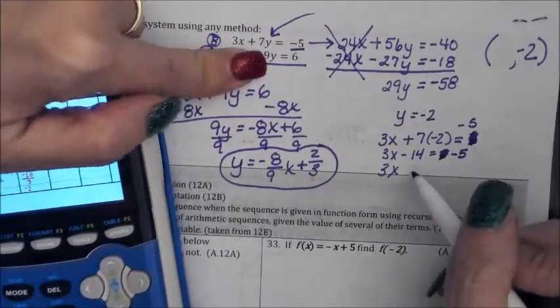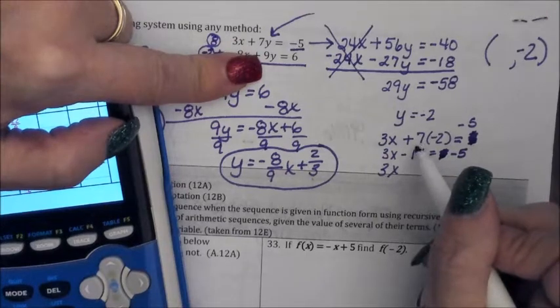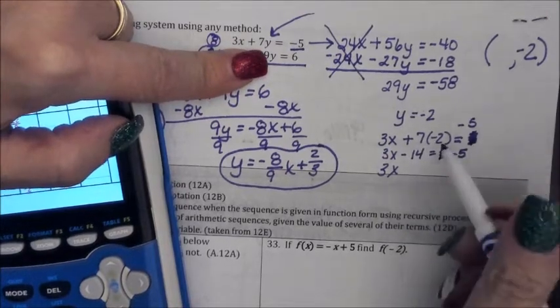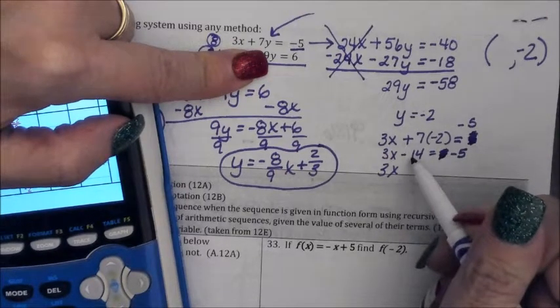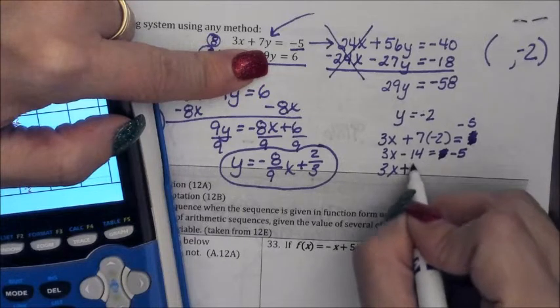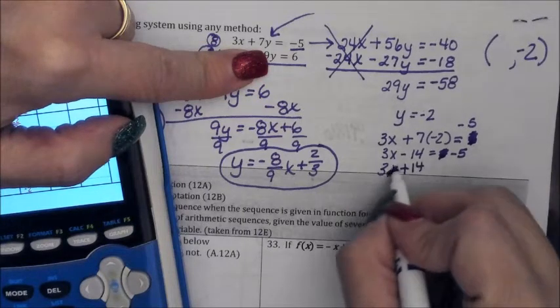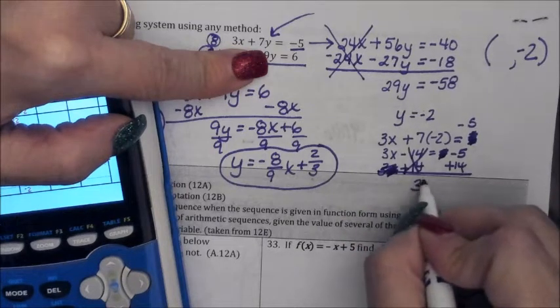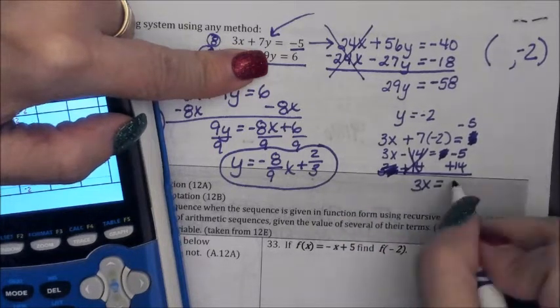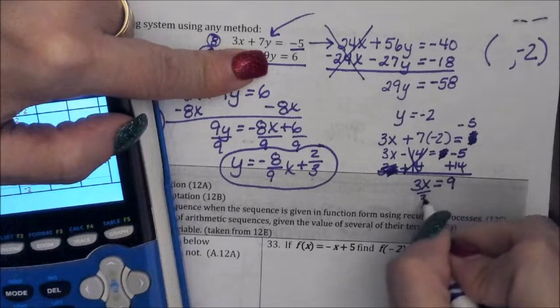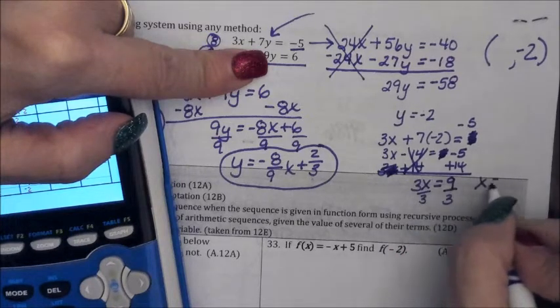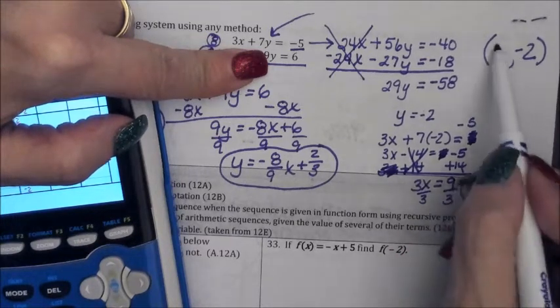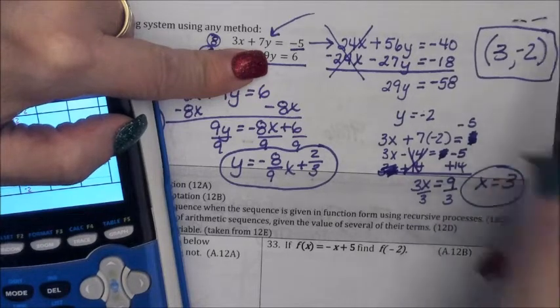Okay, 3x plus 7 times y. Y is negative 2. Negative 14. So plus 14. Those cancel out. So 3x equals 9. Divide by 3. X equals 3. 3, negative 2. Oh my goodness.